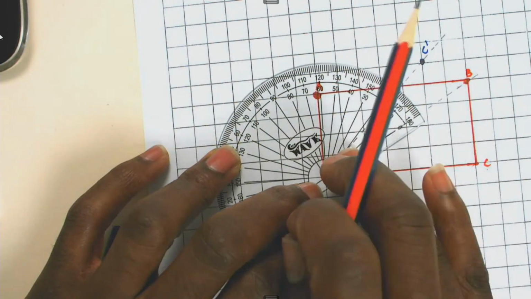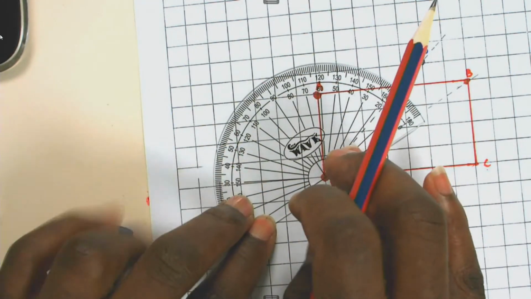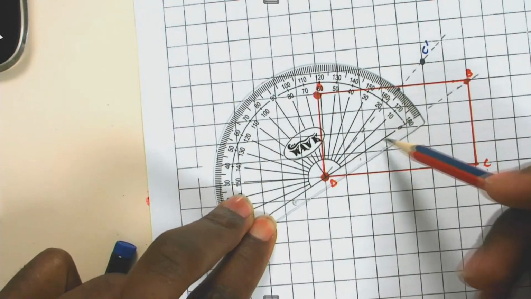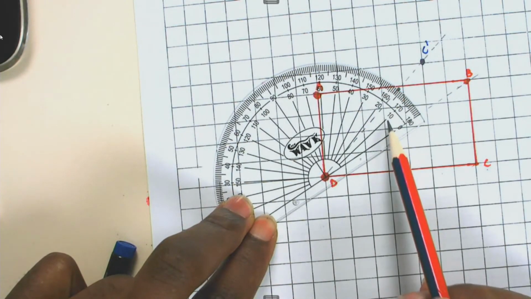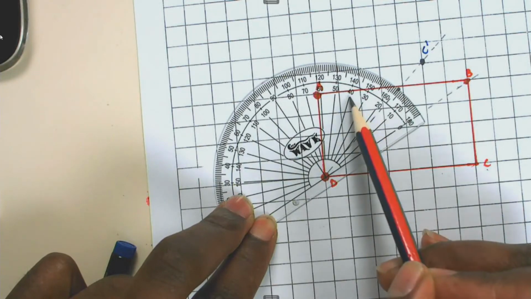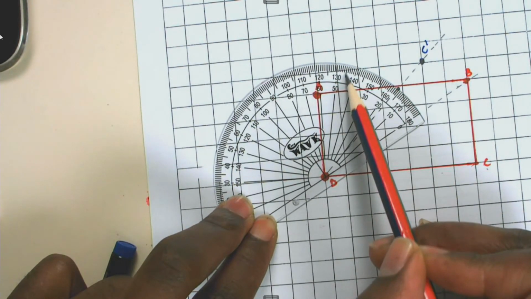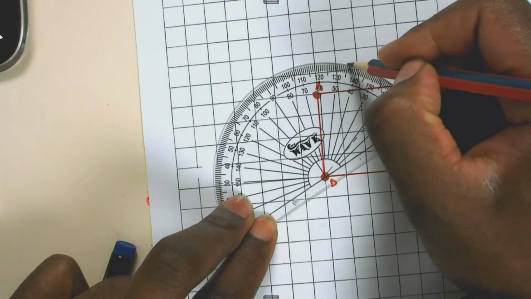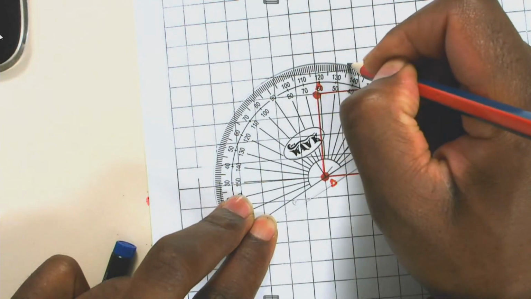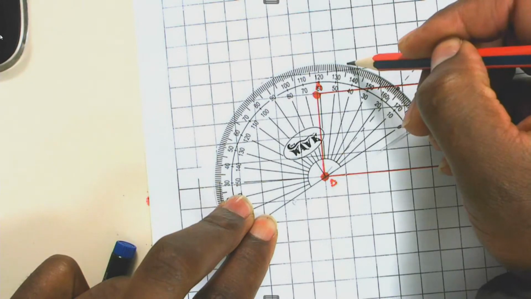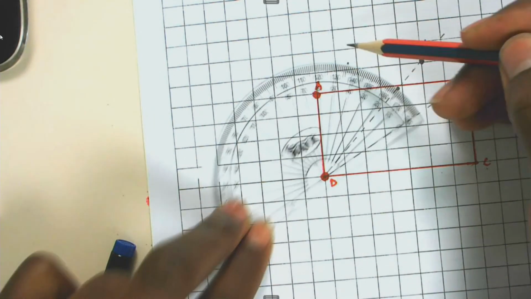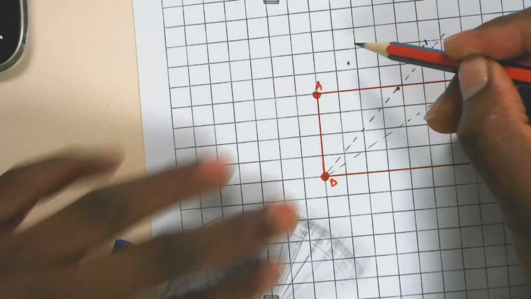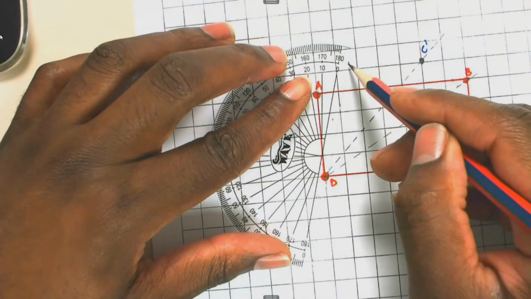Now we need to rotate it. How many degrees do we need to rotate it? 45 degrees anti-clockwise. Now we count 10, 20, 30, 40. Then 50 is here, 40 is here. Between 40 and 50, that will be our 45. Then I'm going to put my dot here. Now, when I put my dot here, that shows my dotted line. Then I can do my dotted lines there.